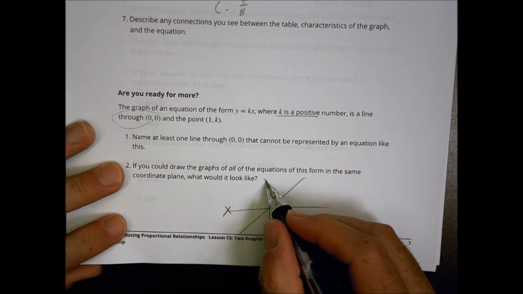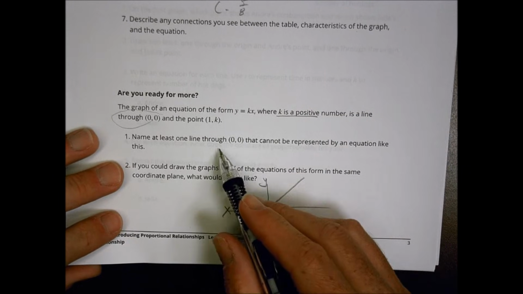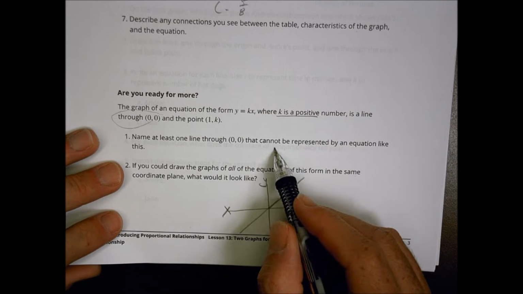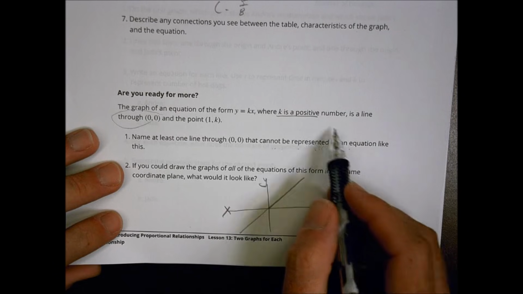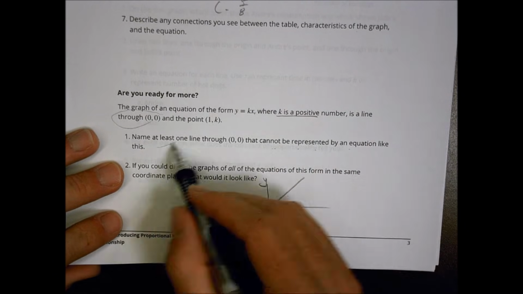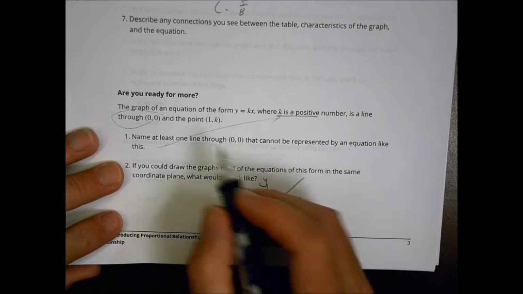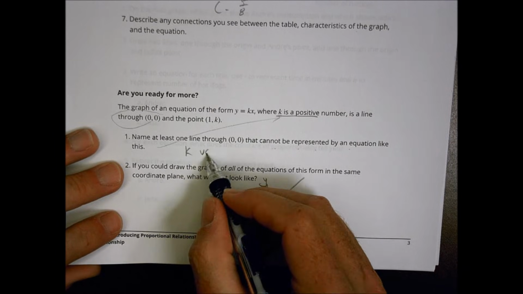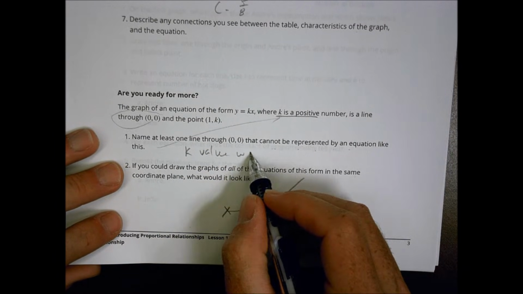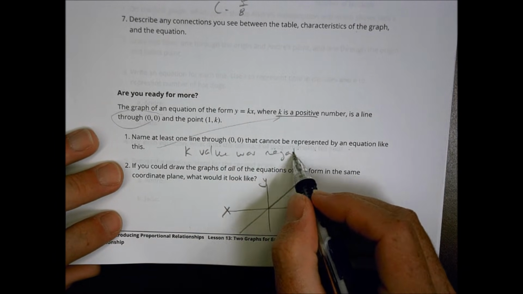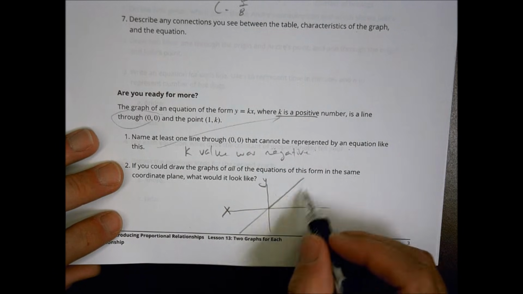Here's my x, here's my y. Name at least one line through (0, 0) that cannot be represented by an equation like this. Okay? By this we mean a positive number. So if the k value was negative, it wouldn't be right there, would it? It'd be someplace else. Okay?